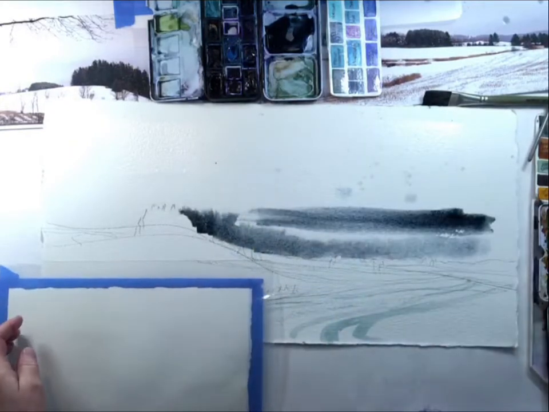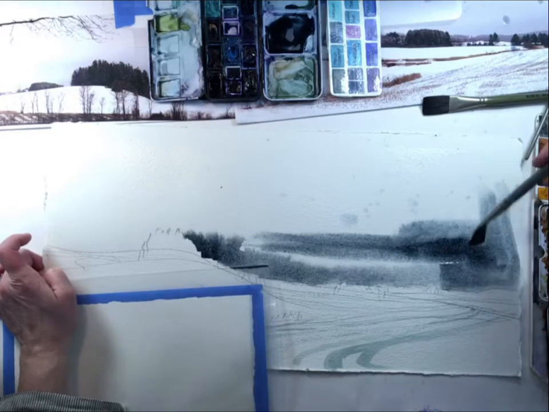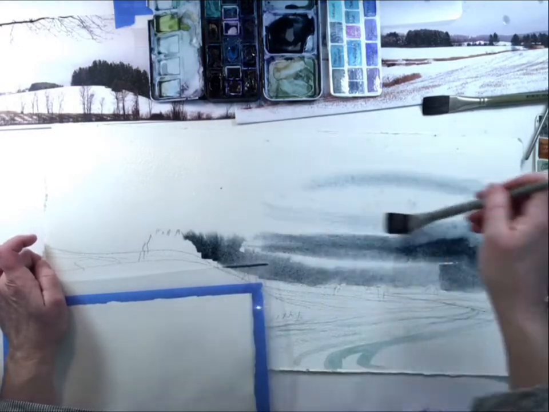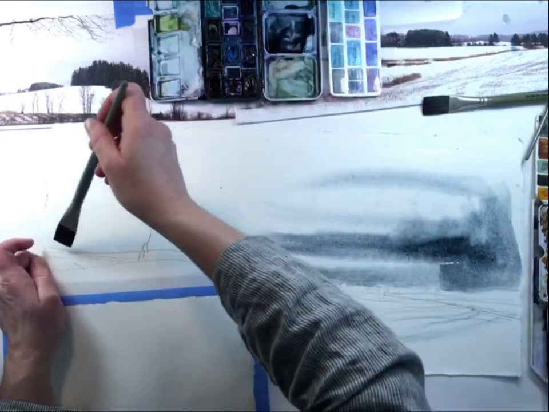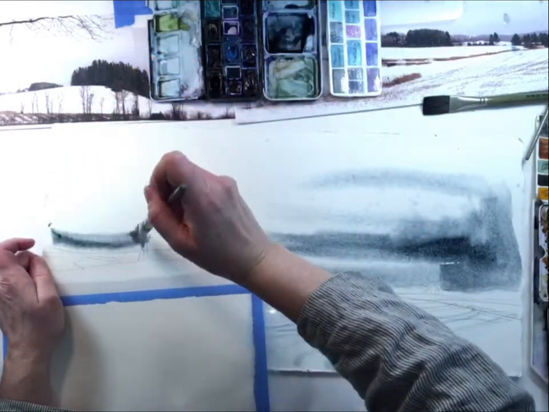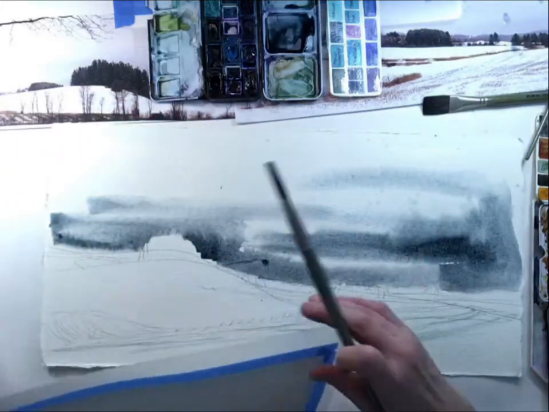So the paper is wet, which means I have more leeway as far as putting the color on. It's not going to dry on me as I go here, but I got a big area to cover. So let's pick this up.